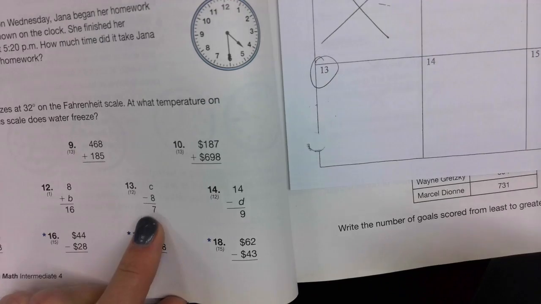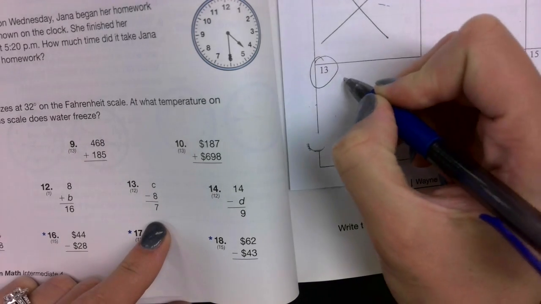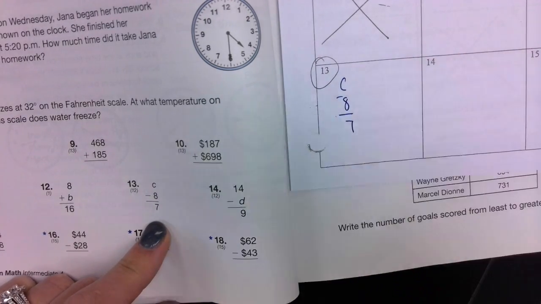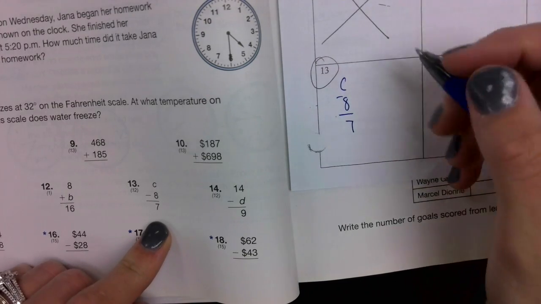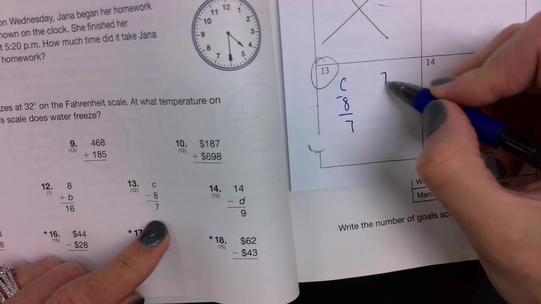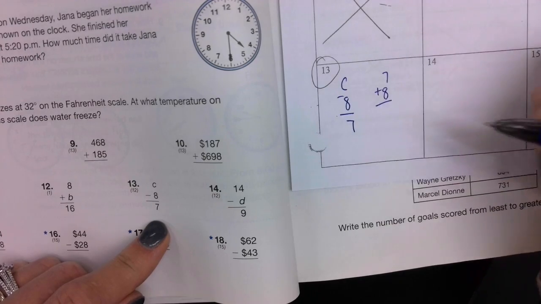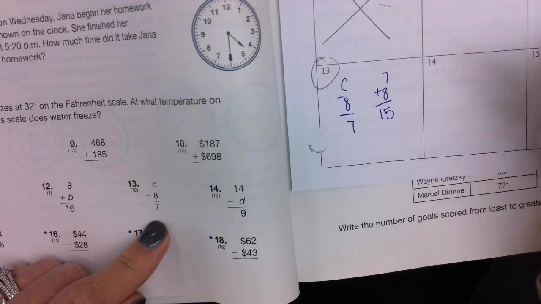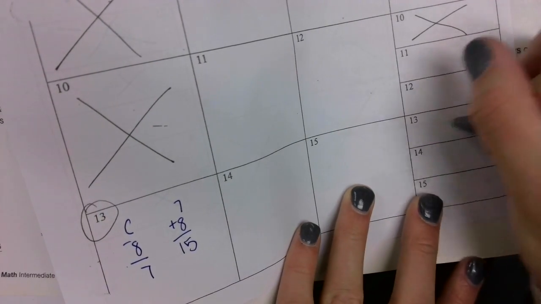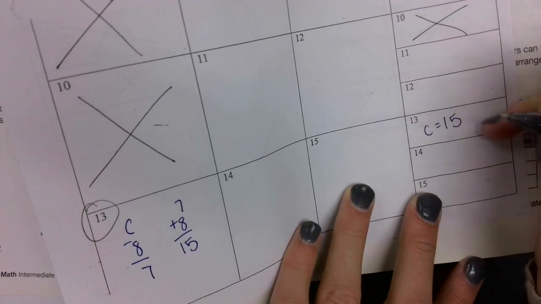13 down the bottom says C minus 8 equals 7. Well, this is a missing number in a subtraction sentence. The missing number is first, so I add. 7 plus 8 gives me 15. So we get C equals 15.